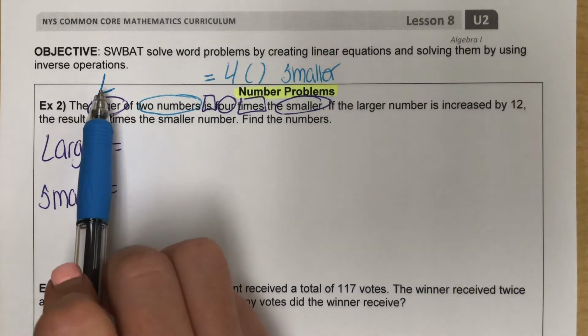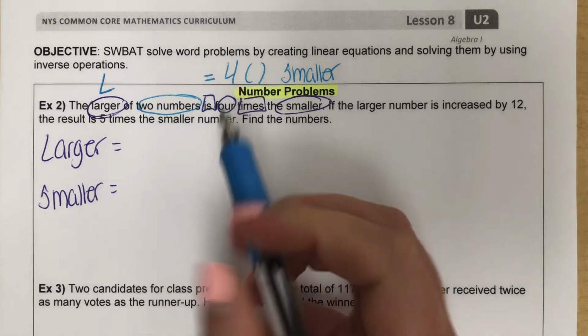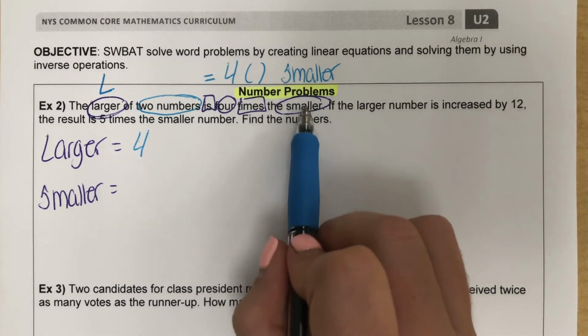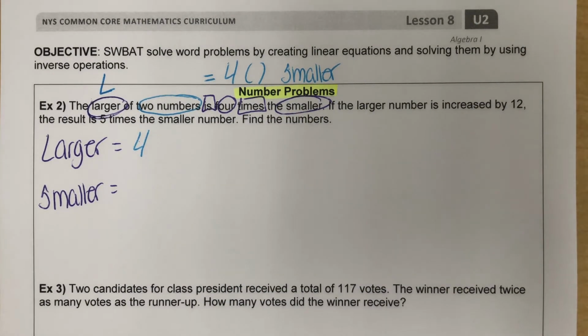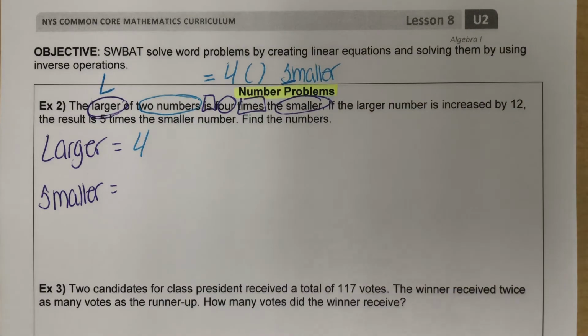Now, the larger equals 4 times the smaller number. Do we know what the smaller number is? No. That's okay. I'm going to let the smaller number be represented by the variable s. So I'm going to write 4 times s. And that's what the larger number will be.